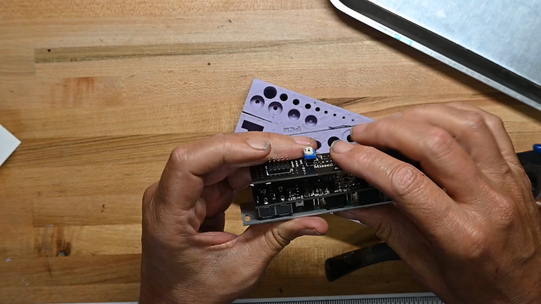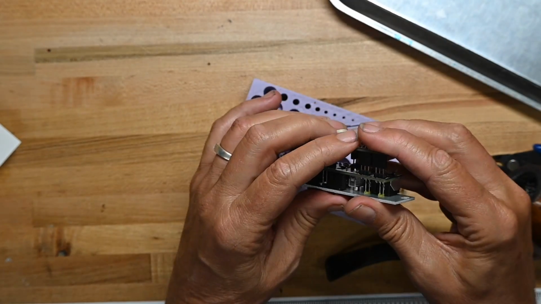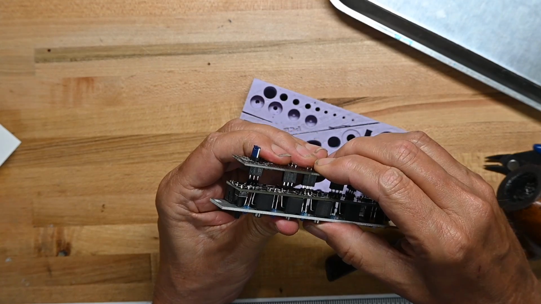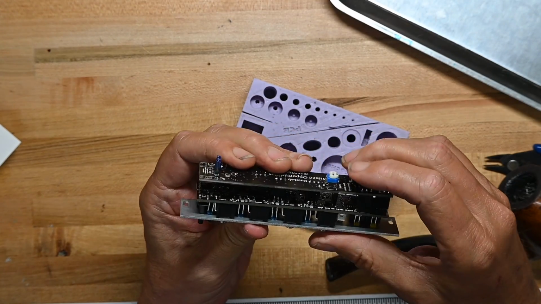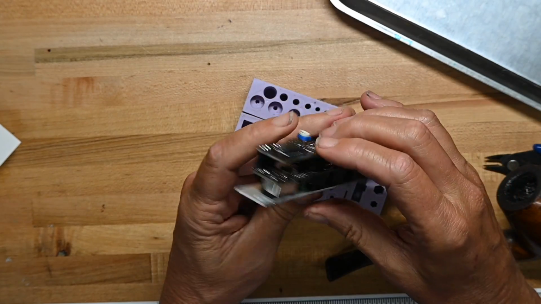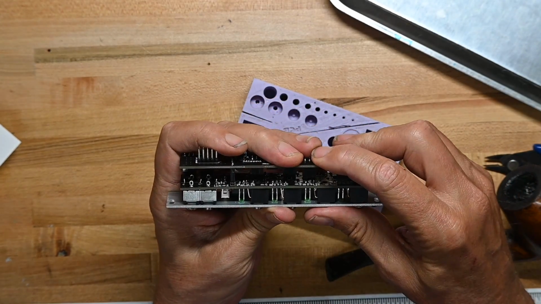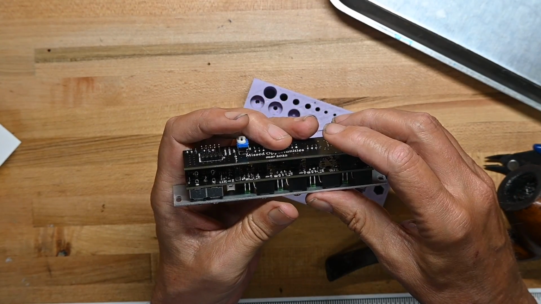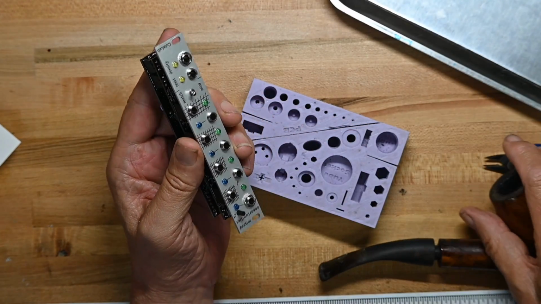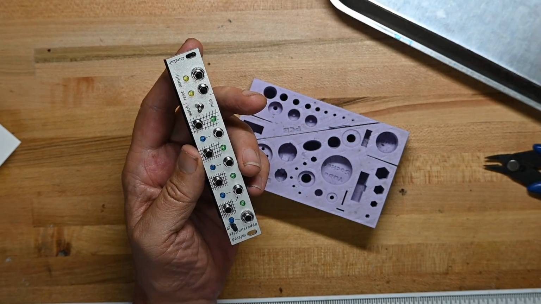Try to bring it home. There we go. That all goes together very well. Nice and solid. Now I'm going to spin all the panel nuts on.